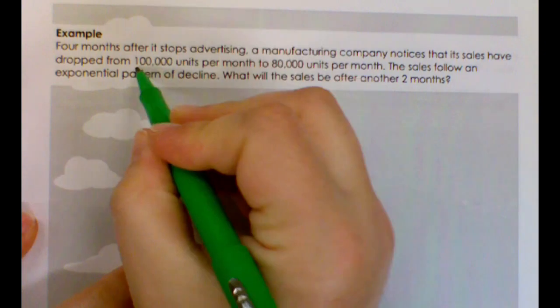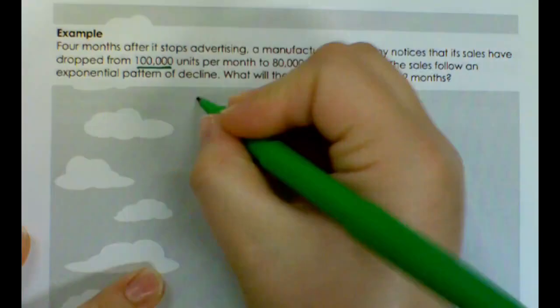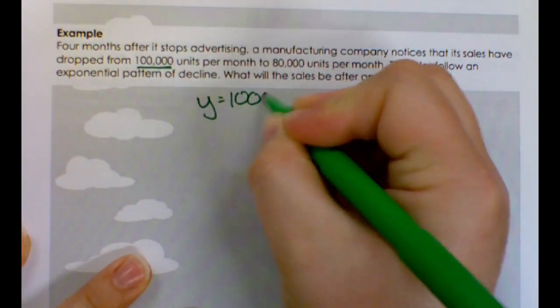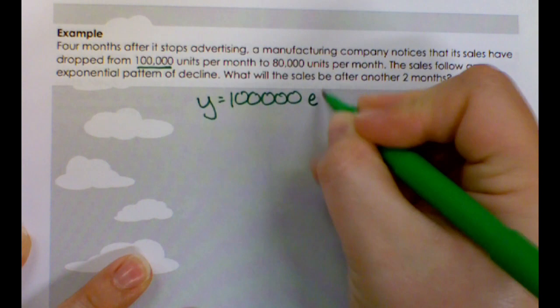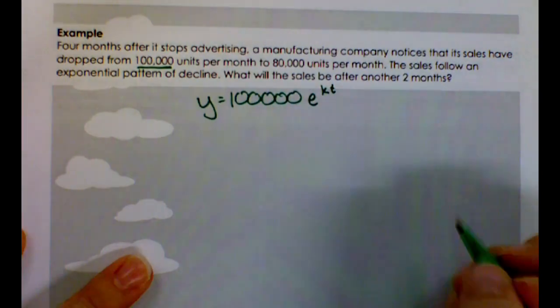All right, 4 months after it stops advertising, a manufacturing company notices that its sales have dropped from 100,000 units per month to 80,000 units per month. The sales follow an exponential pattern of decline. What will the sales be after 2 months? So our initial value is this 100,000. So that's our C. So y equals 100,000 e to the kt power.